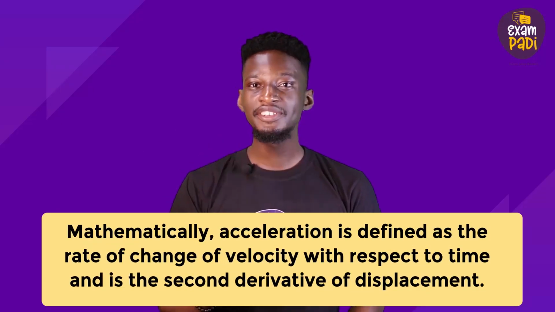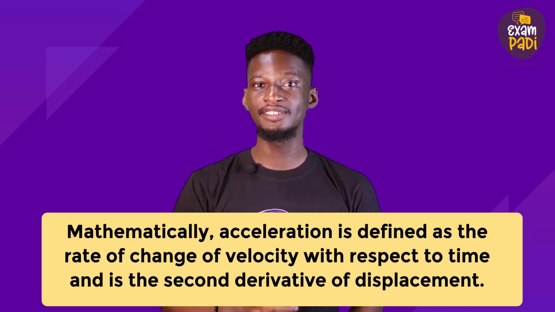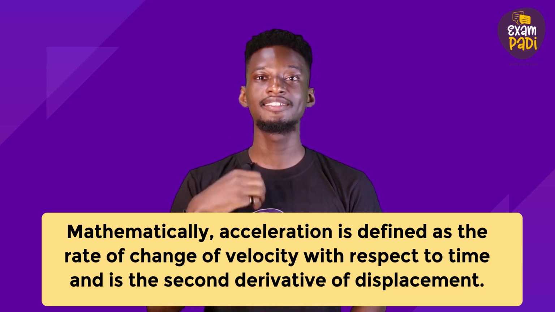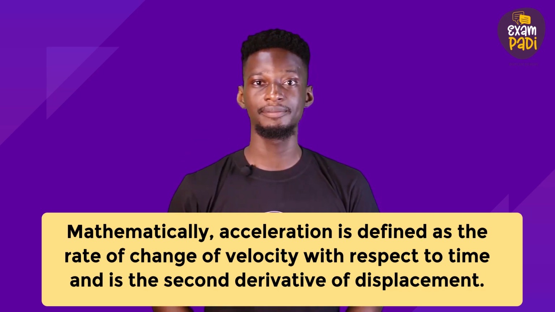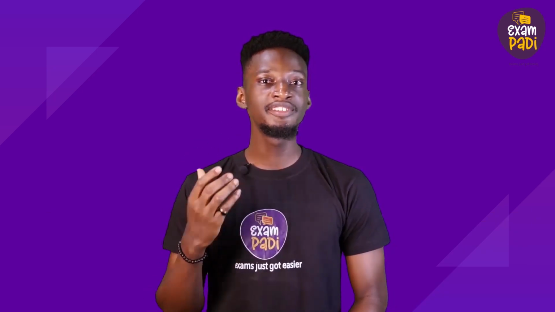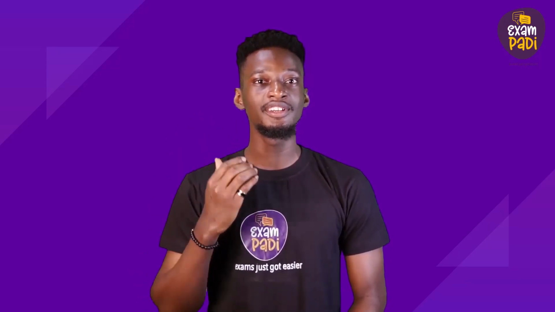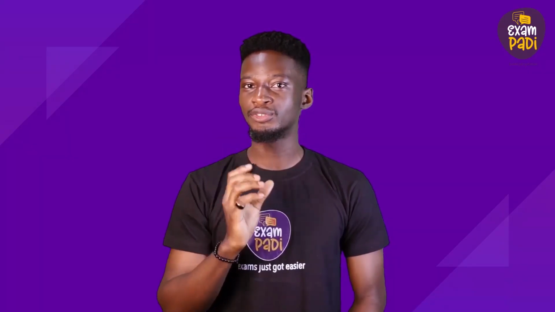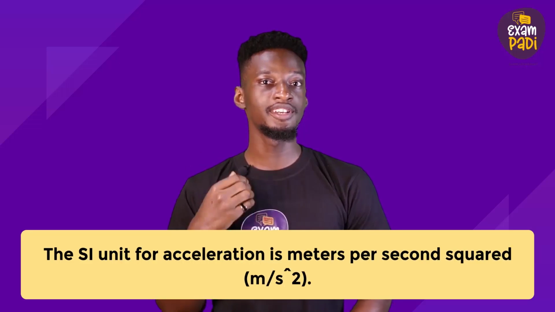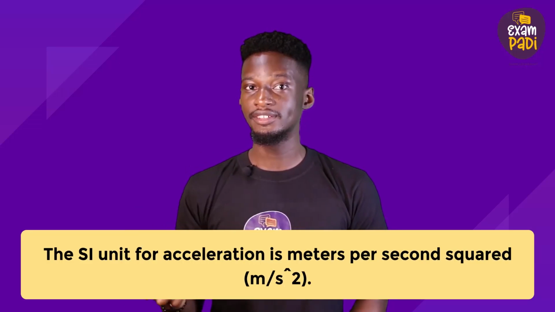Mathematically, acceleration is defined as the rate of change of velocity with respect to time and is the second derivative of displacement. It can be calculated by differentiating the position with respect to time twice, or differentiating the velocity with respect to time once. The SI unit for acceleration is meters per second squared.